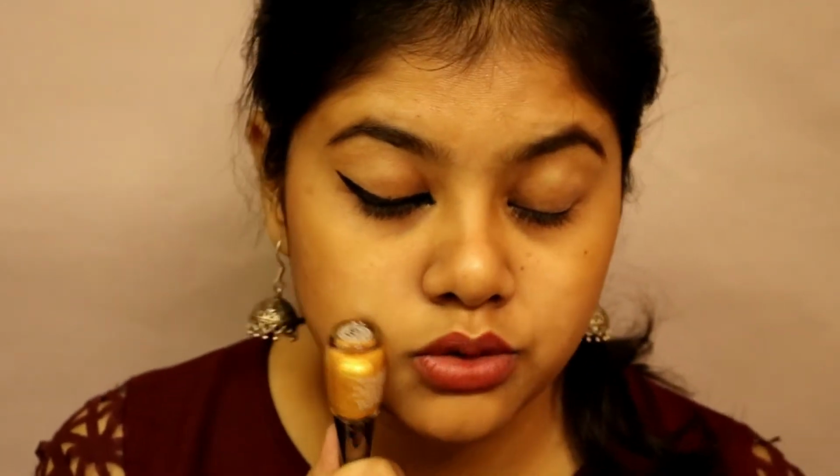Now the next type of eyeliner that I'm going to do is, first of all, I'm going to make this eyeliner that you can see I have already done, and I'm going to take a little bit of gold liquid liner or gold gel liner, whichever you find, and I'm going to overline the black.